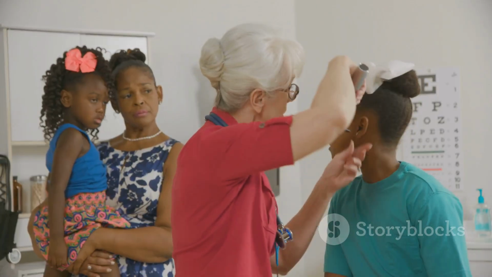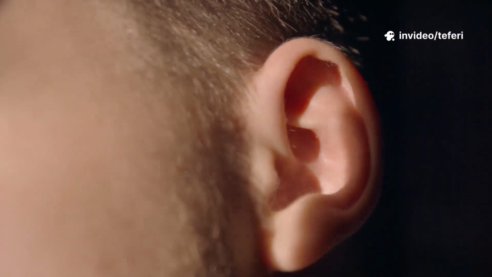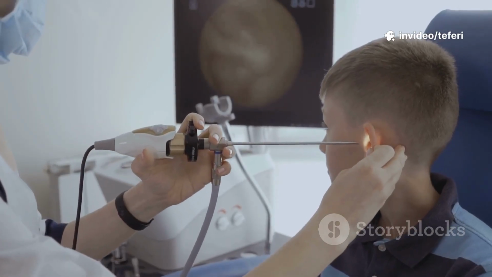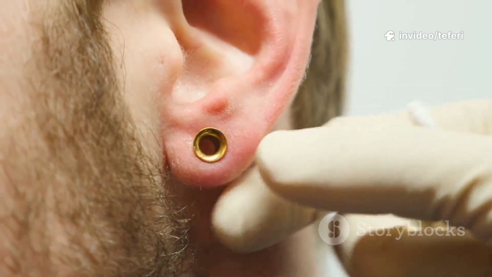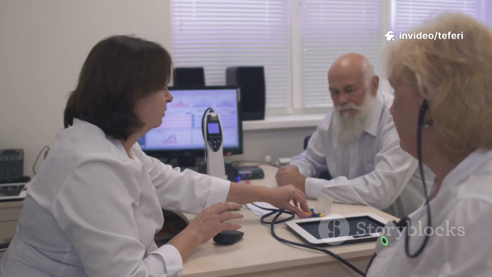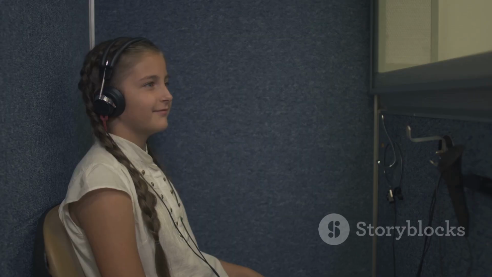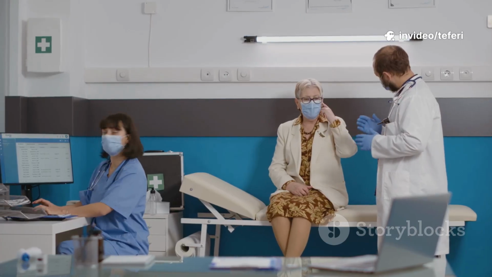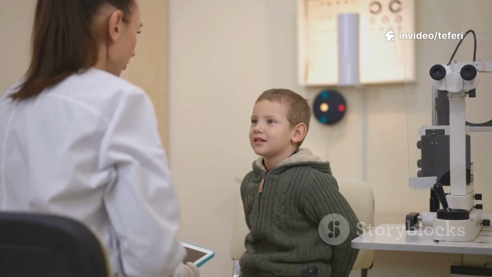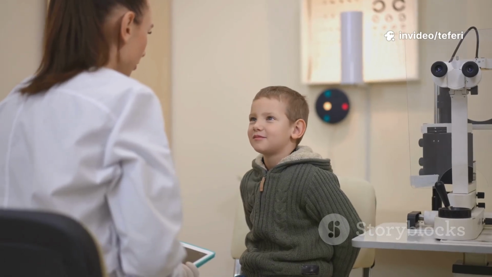Diagnosis relies on history and otoscopic exam. Look for a red bulging eardrum in AOM, fluid or retraction in OME, and perforation with discharge in CSOM. Tympanometry can help confirm fluid in the ear. Early recognition prevents complications. Regular hearing checks are vital for at-risk children. Accurate diagnosis guides effective treatment. Spotting the signs early makes a big difference.